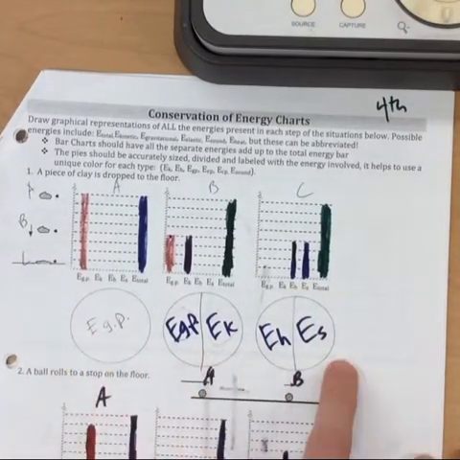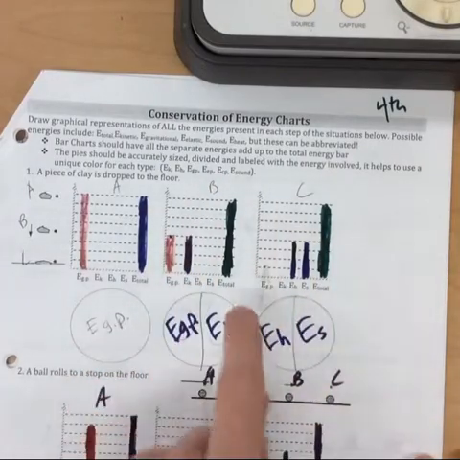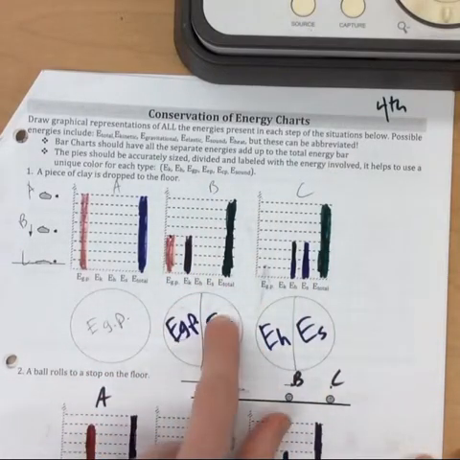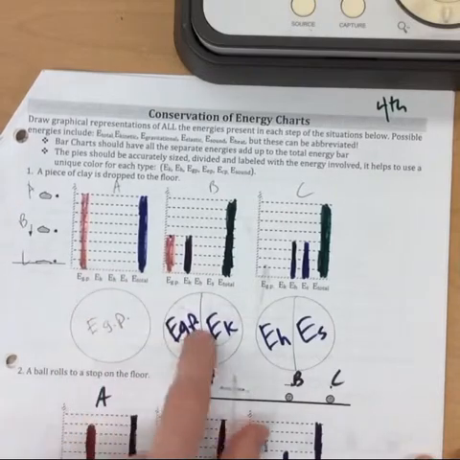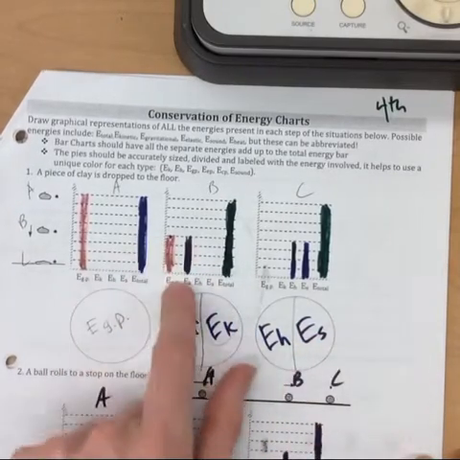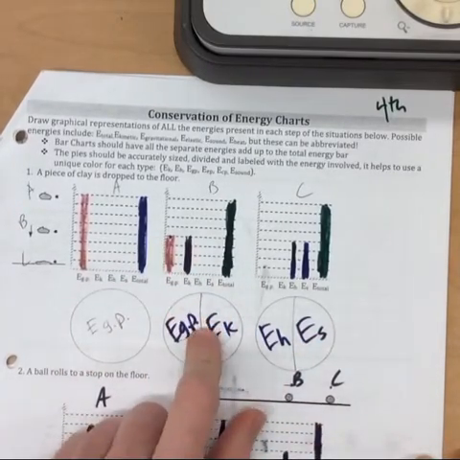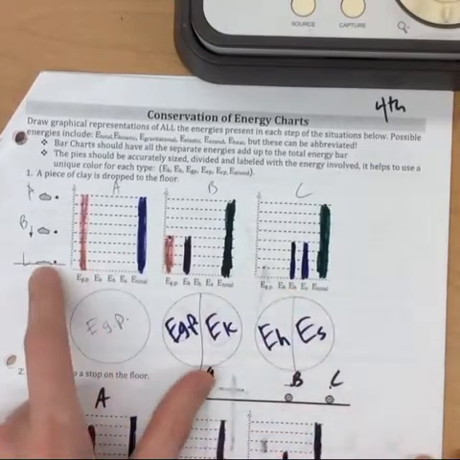And that's what our pie graphs look like as well. Remember, E total is not on our pie graphs because it is the whole pie. So we just have the 1 and then this 2 split up for each of these. These two are both GP and EK. These two are heat and sound because the object has stopped.